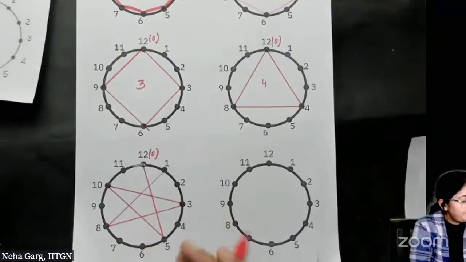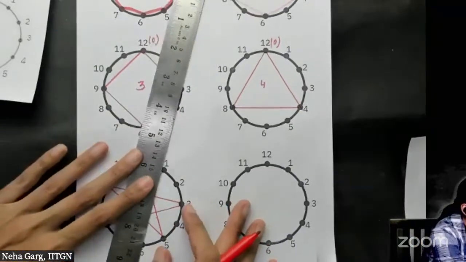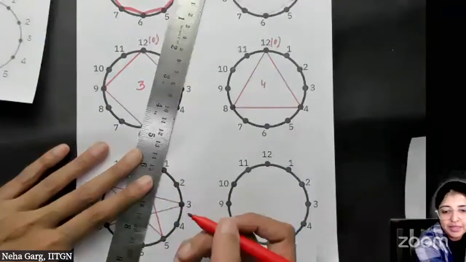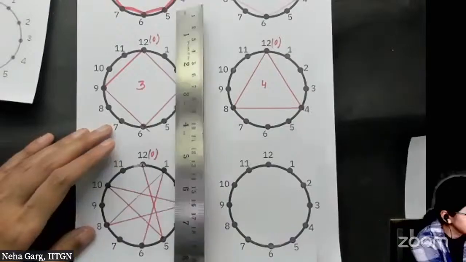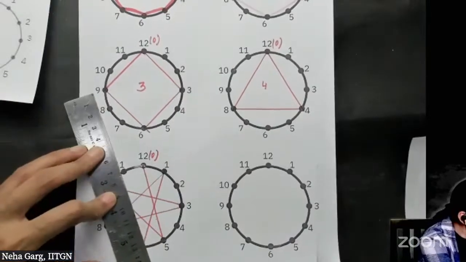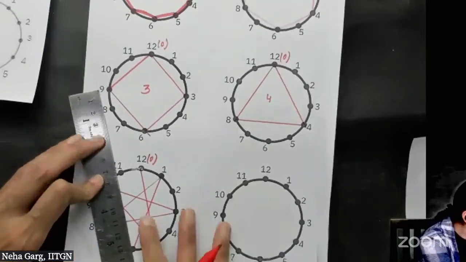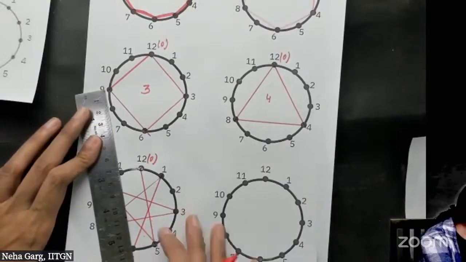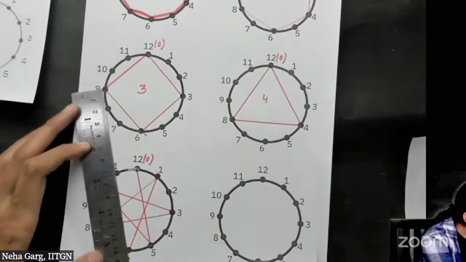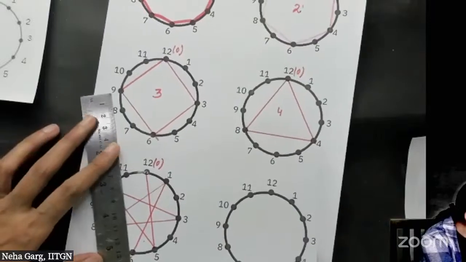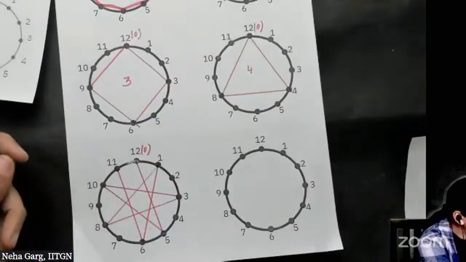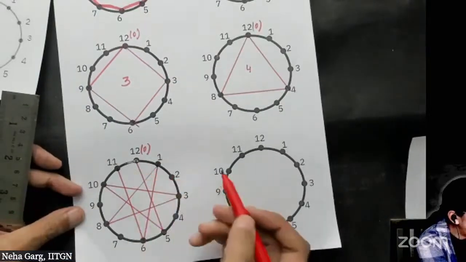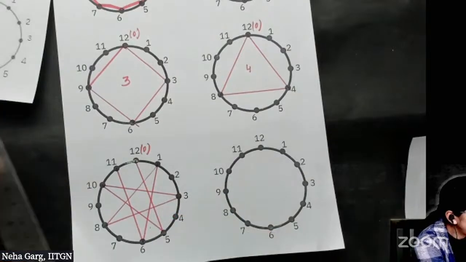And 1 plus 5 gives me 6. And we keep on doing until we reach the starting point. So we have to just keep going and doing this. 6 plus 5 gives me 11. Then 11 plus 5 is 16. So I will go to 4.